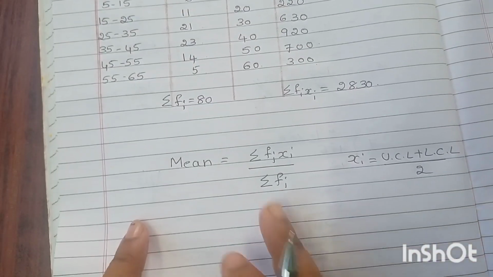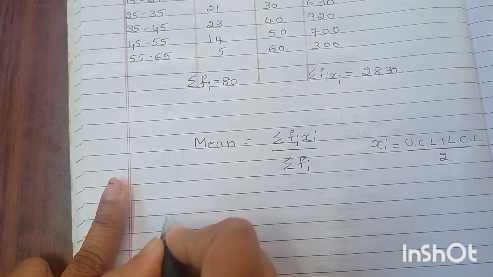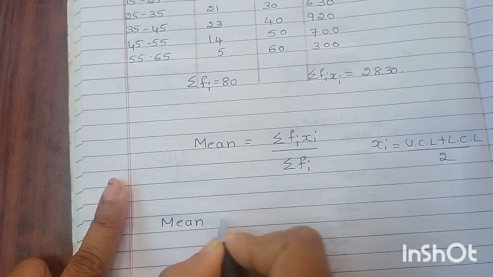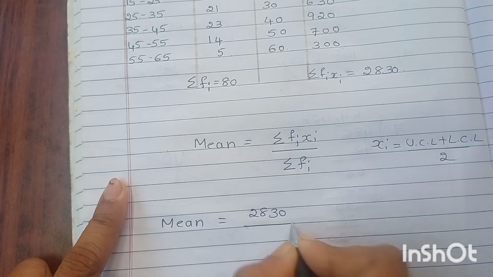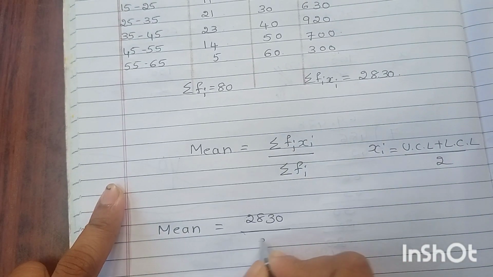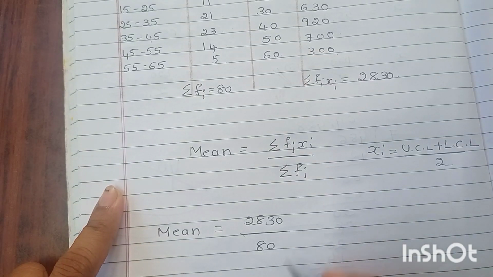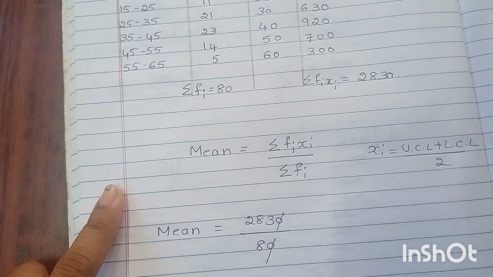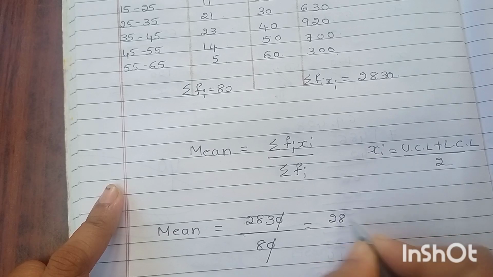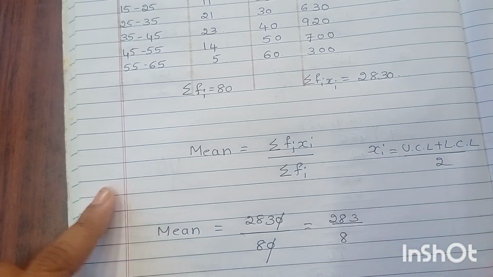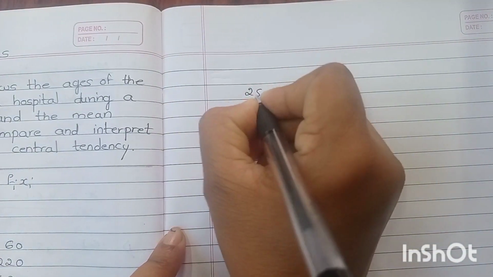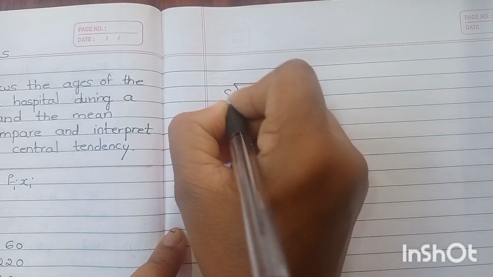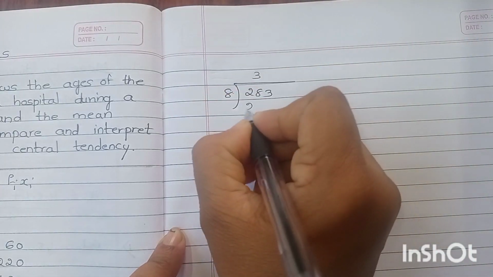Right? Now let us substitute this in the mean formula. Mean is equal to sum of Fi into Xi, which is 2830, divided by sum of Fi, which is 80. Then the 0 cancels, 283 divided by 8. I will do it directly here.